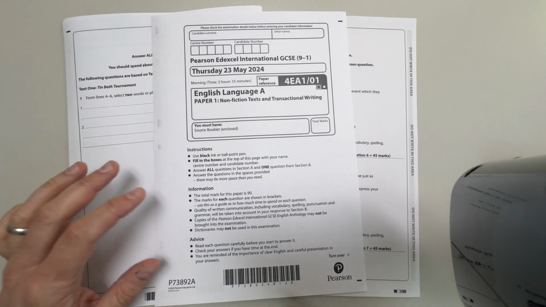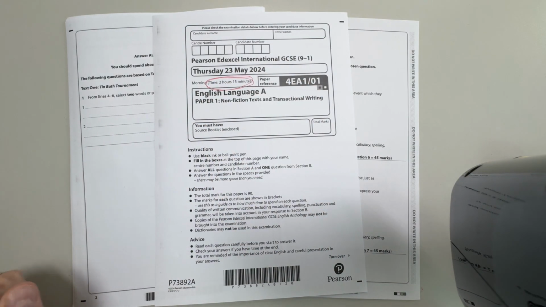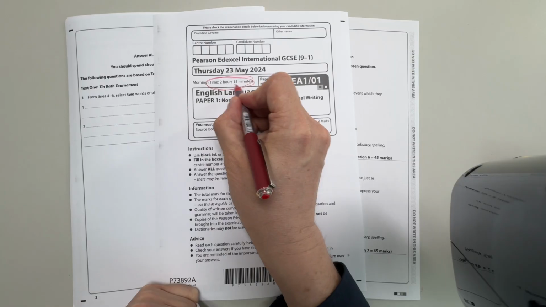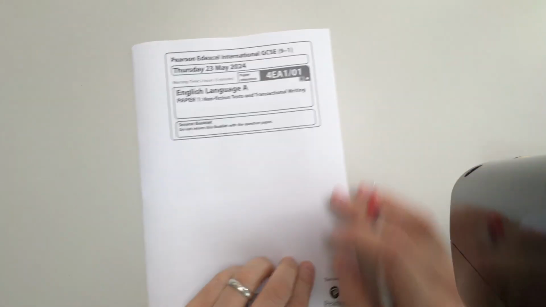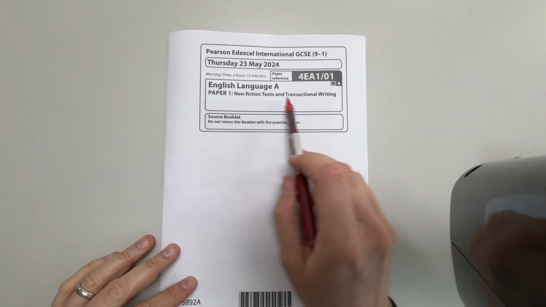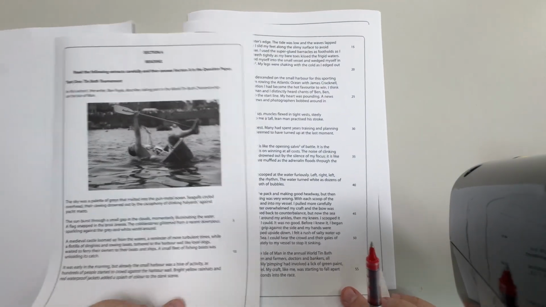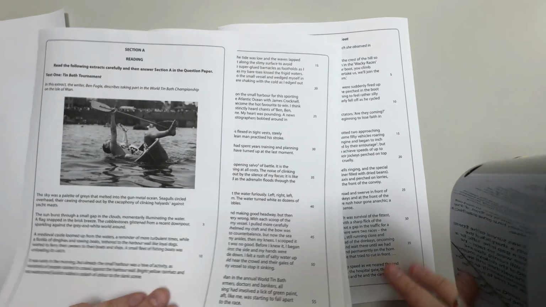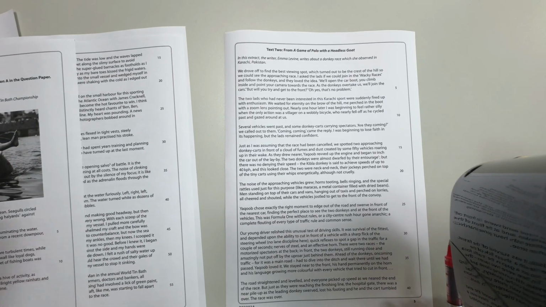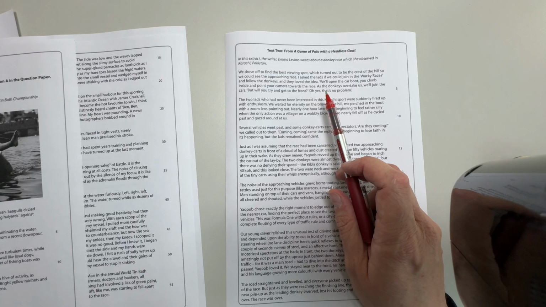One of the first things to say here is that you have 2 hours and 15 minutes for this exam. Now, I would say the 15 minutes is your reading time because, of course, there is an unseen element to this paper. When you come to the source booklet, remember this is the non-fiction and transactional writing exam, you will find an extract from a text that you will have never seen before, and this should be used in conjunction with one of the 10 non-fiction texts that you have seen before. So on this occasion, the text is A Game of Polo with a Headless Goat.